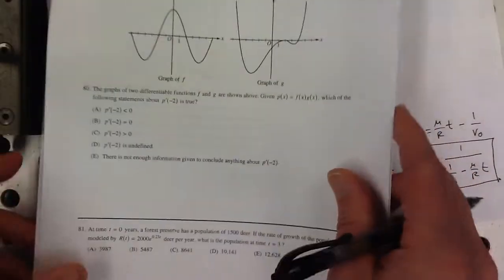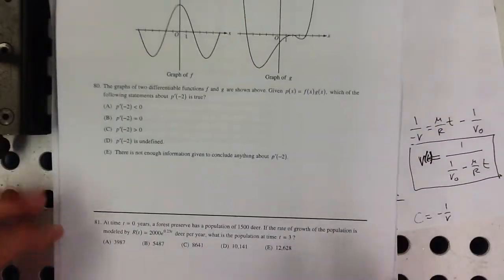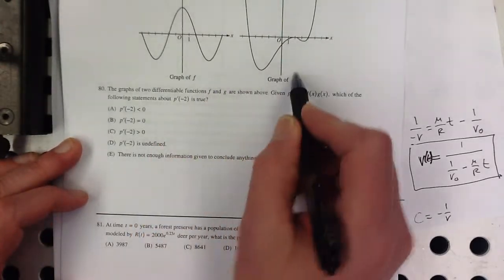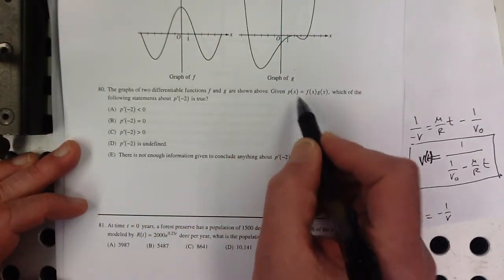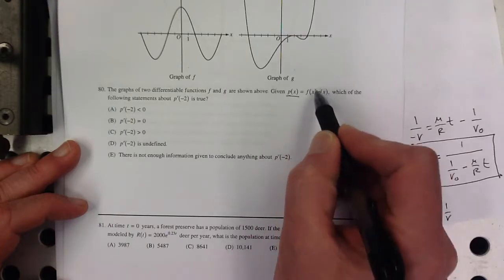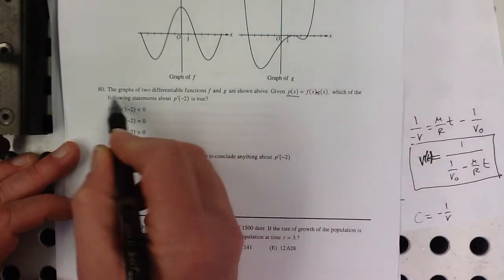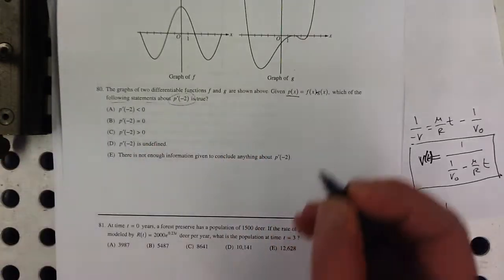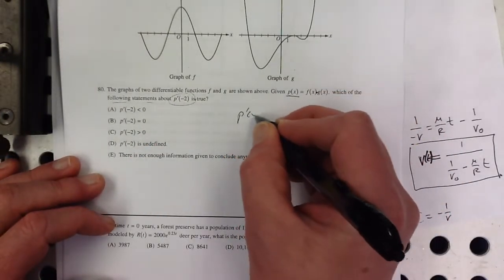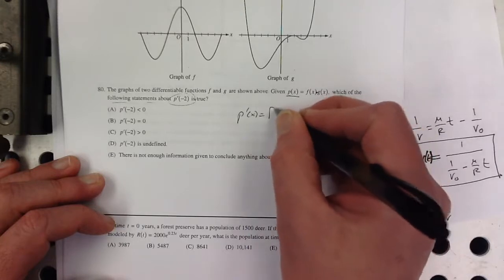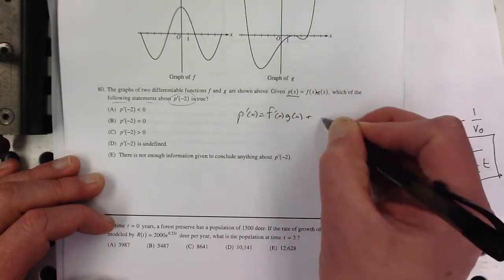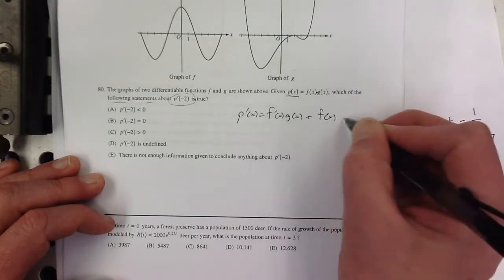Alright, number 80. The graphs of two differentiable functions, f and g, are shown above. We got function p, that's the product of these two. Which of the following statements about p prime of negative 2 is true? Well, p prime of x, using the product rule, is this, right?